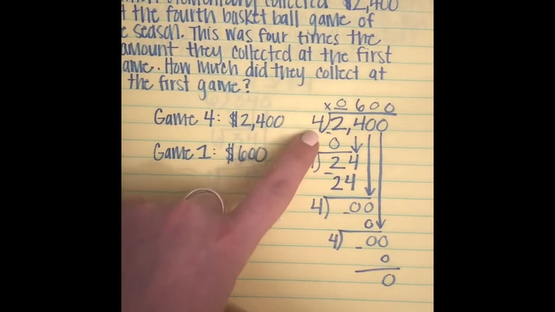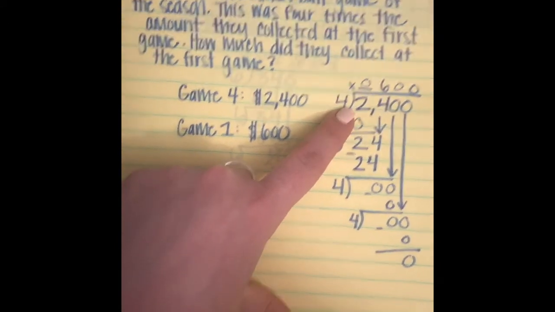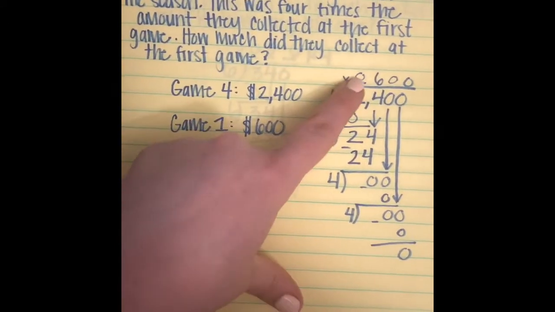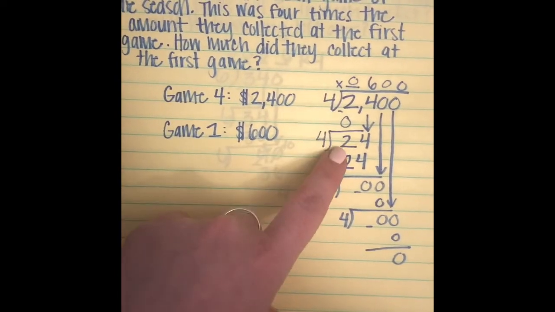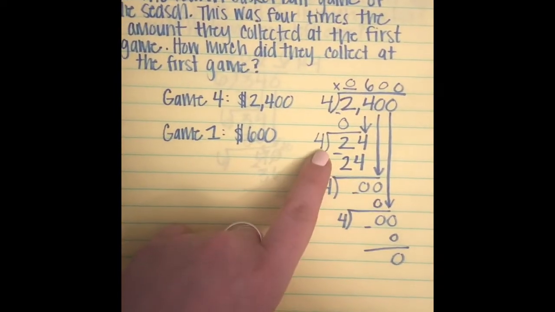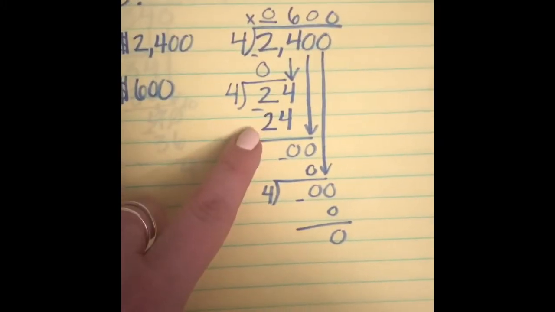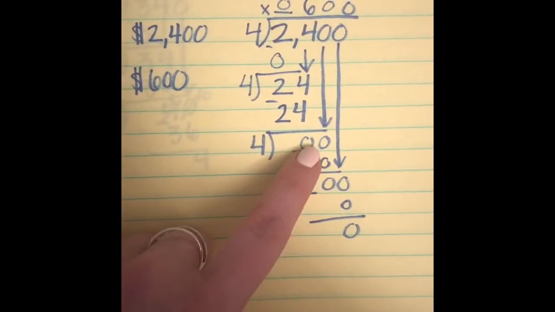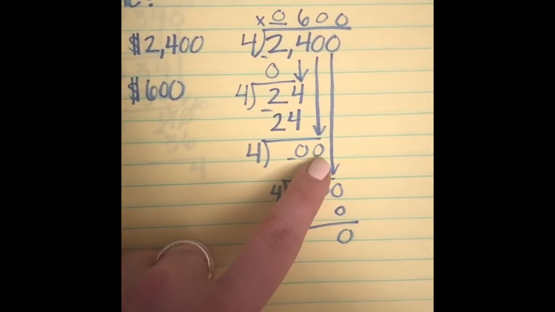If you go through that, 4 does not go into 2. It goes over it, so it goes in 0 times. 4 times 0 is 0. Subtract, bring down your next digit. 4 goes into 24 6 times. 4 times 6 is 24. Subtract, you get 0. Bring down your next digit, which is a 0.